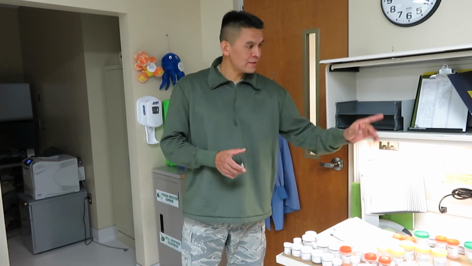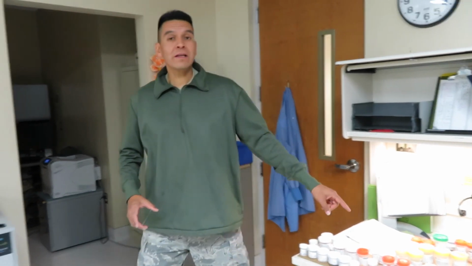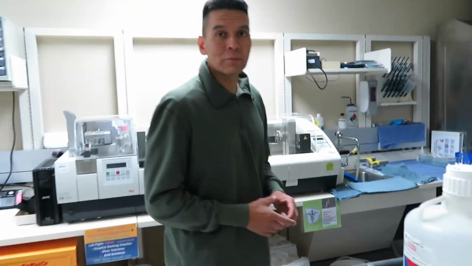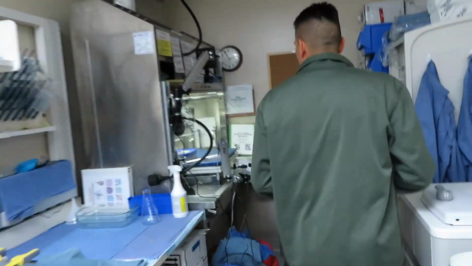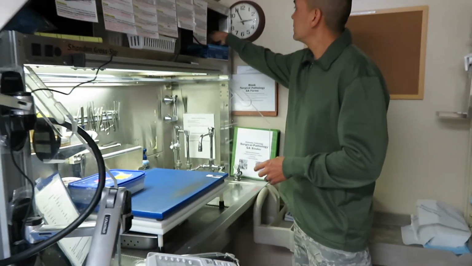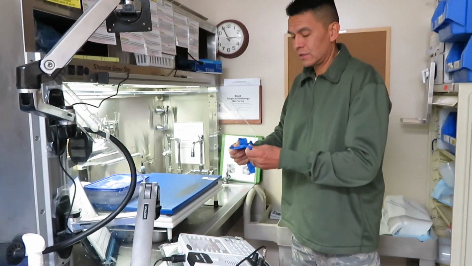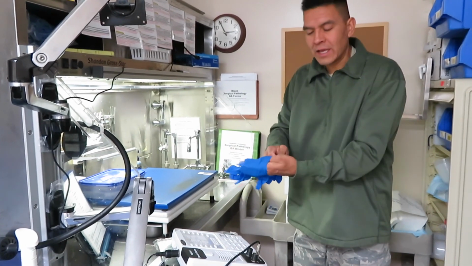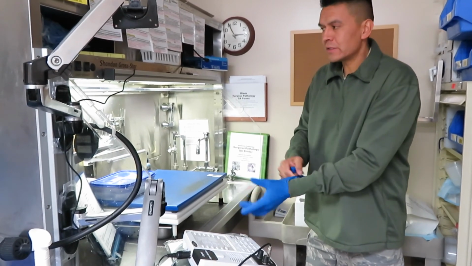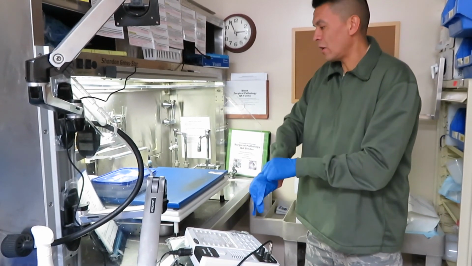Anyways, then what we do is they accession it into the computer, so it's in our system, and then we bring this container over to our grossing table. And here in the grossing table, we got to wear our PPEs, the protective equipment, goggles, gown, and whatnot. And then what we do with those containers is we open them up.